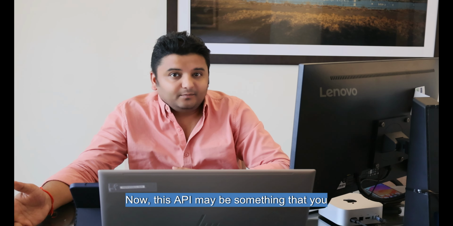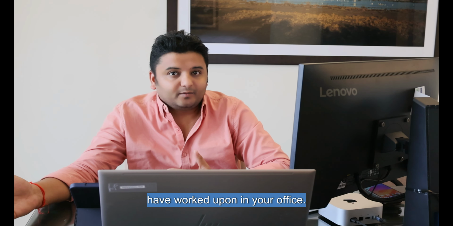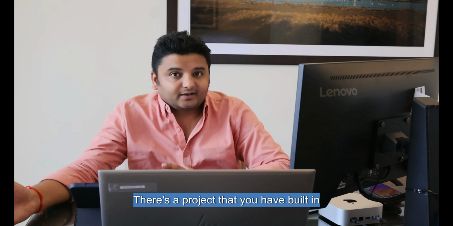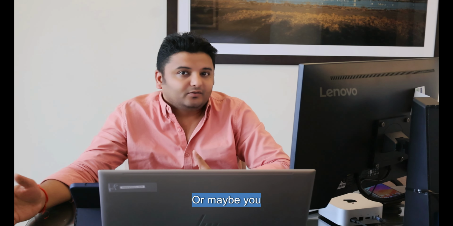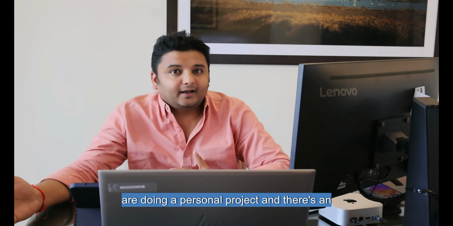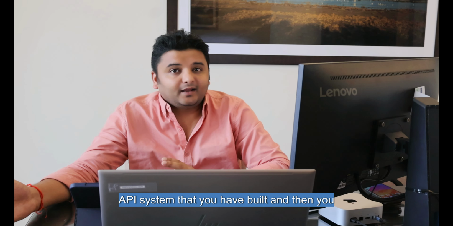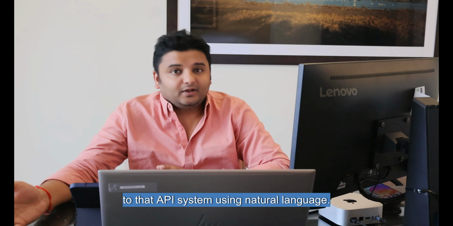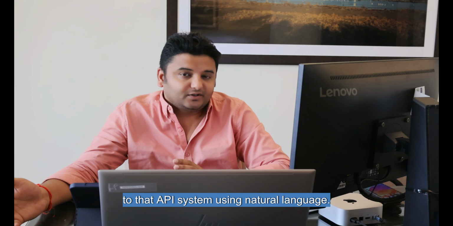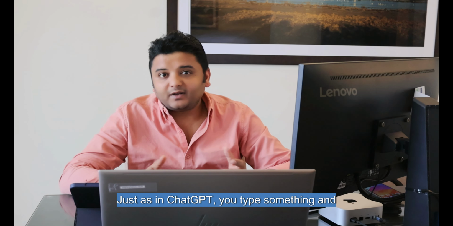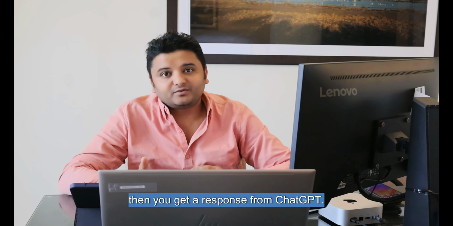Now, this API may be something that you have worked on in your office. There's a project that you have built at your workplace. Or maybe you are doing a personal project and there's an API system that you have built, and you want to communicate with that API system using natural language. Just as in ChatGPT, you type something and then you get a response from ChatGPT.